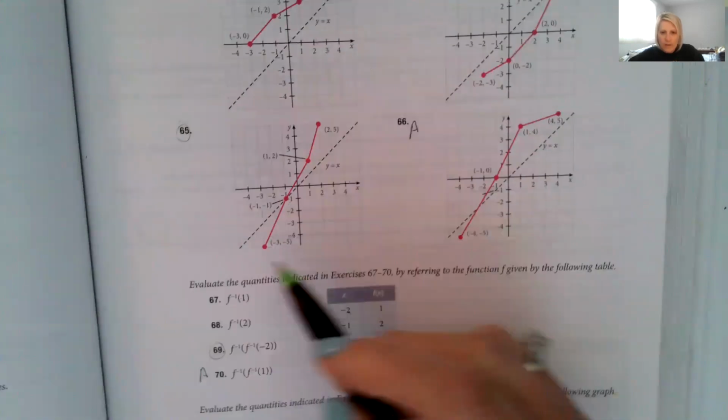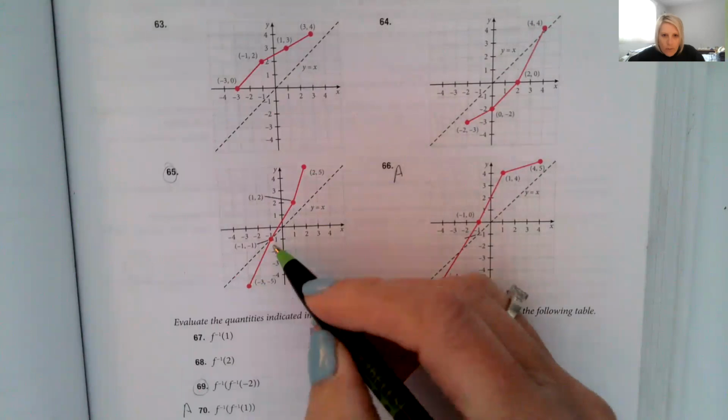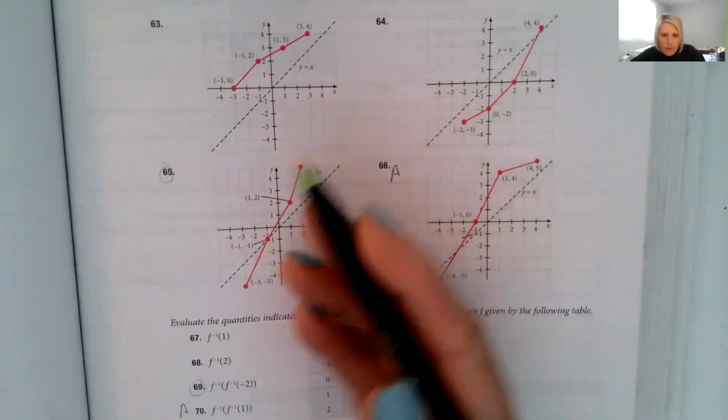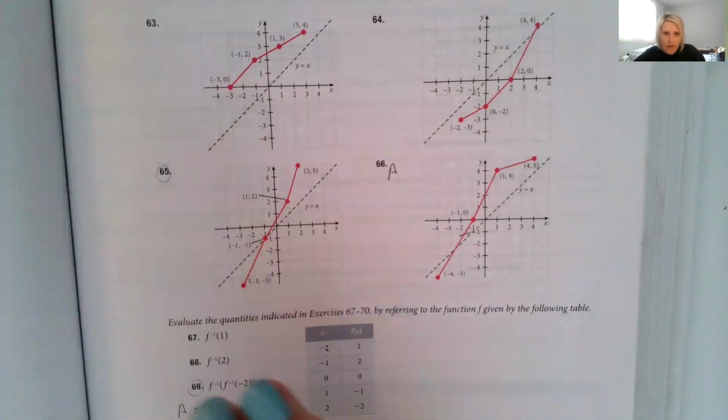So on these, for the assignment, I'm assigning 66. I want you to give me the 4 points. You can make a table of the 4 coordinate points, right? And then that means your inverse is going to be the flip of your table. So let's go ahead and do that here for 65.